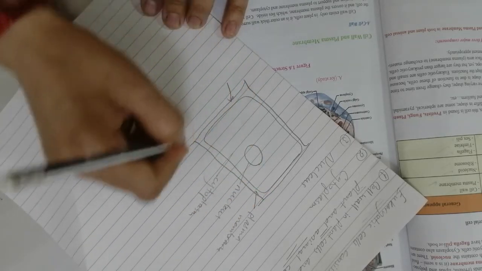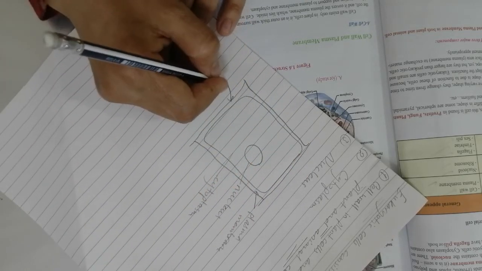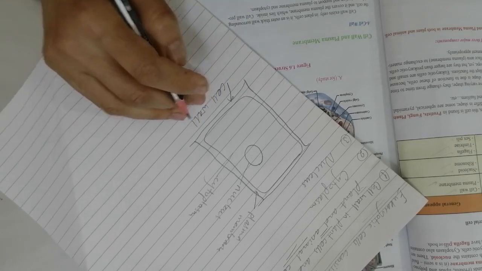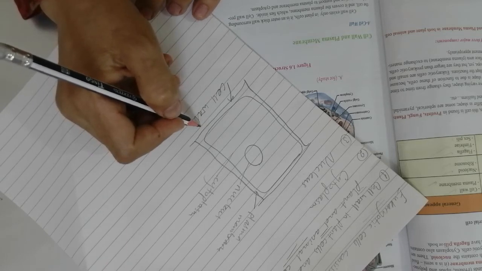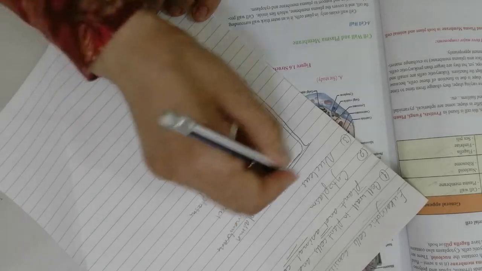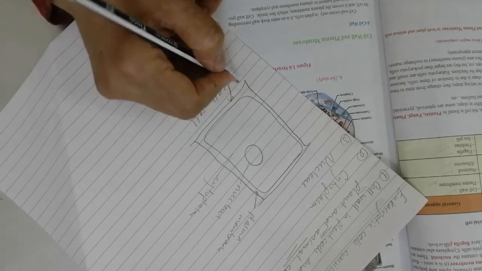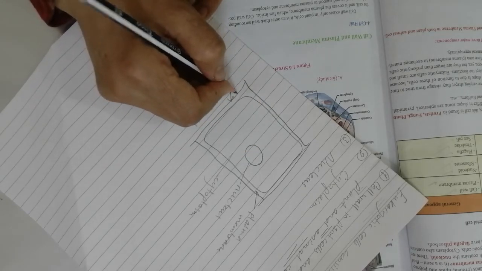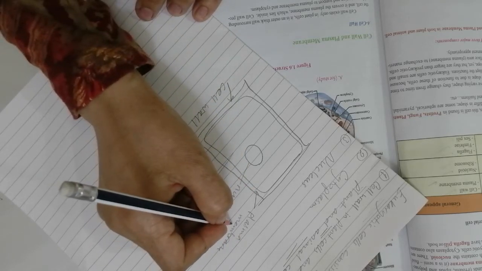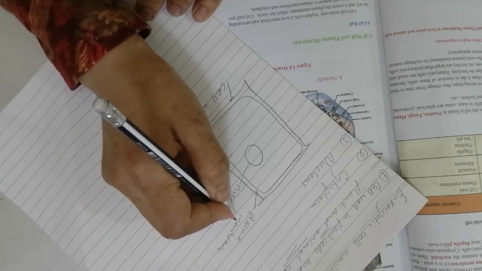So the cell wall surrounds the plasma membrane. It surrounds all the cell. This is the cell wall. It exists in plant cells. It surrounds the cell, so it covers the plasma membrane. The cell wall usually is thick. When we take the plasma membrane, we will find that it is thin. So the thick cell wall surrounds the thin plasma membrane.